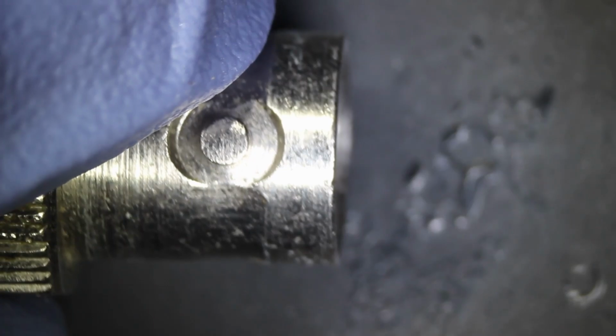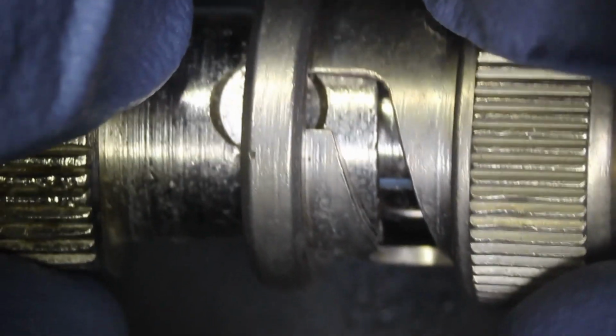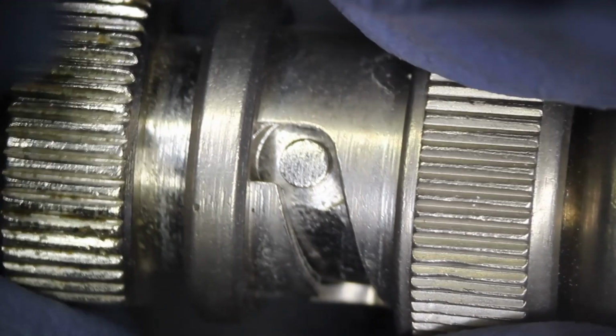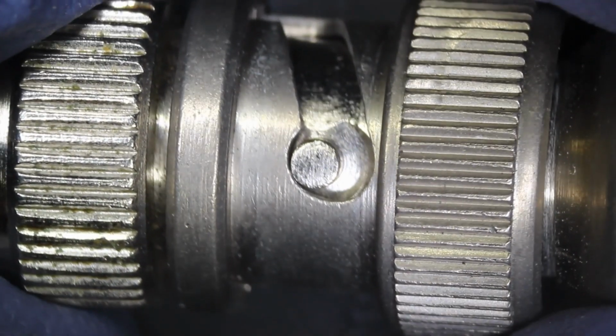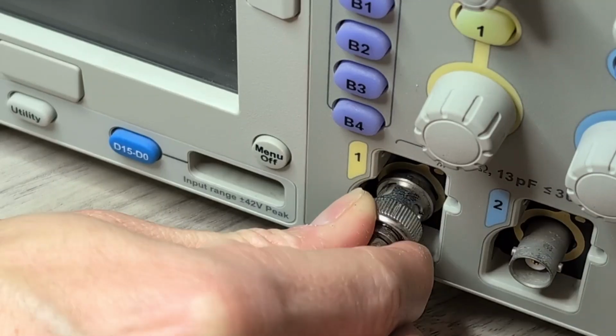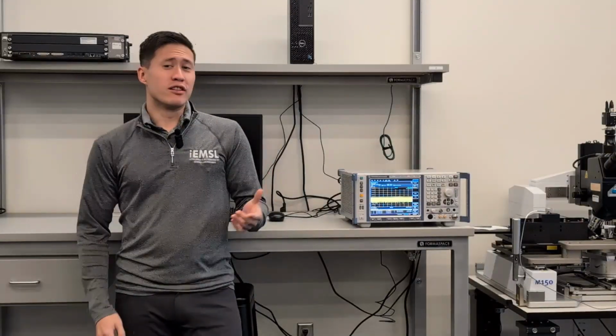To make a connection between a male and female BNC connector, push the 2 connectors together such that the studs on the female connector go into the slots on the male connector. Twist the male connector in a clockwise direction until the connector snaps in place. Now, I've been talking about male and female connectors for a little bit, but how do you actually know if a connector is male or female?